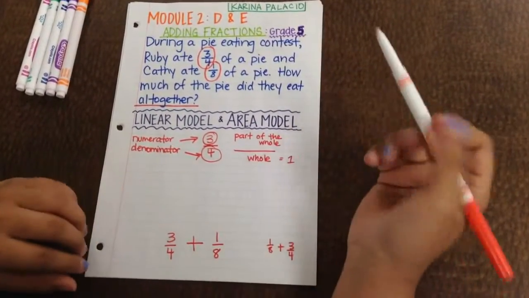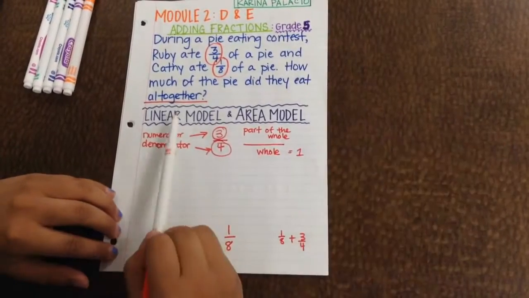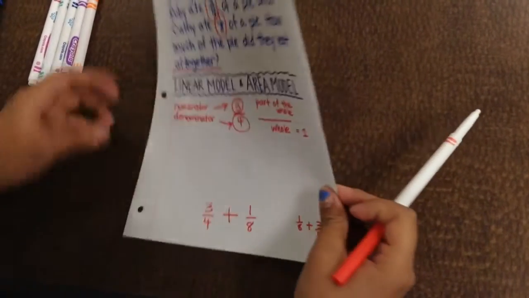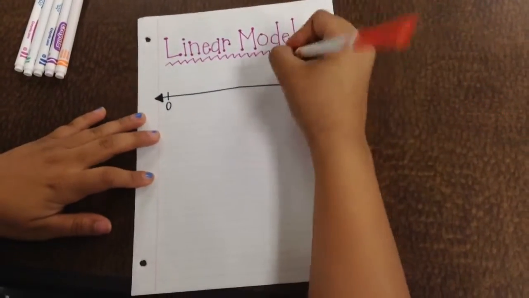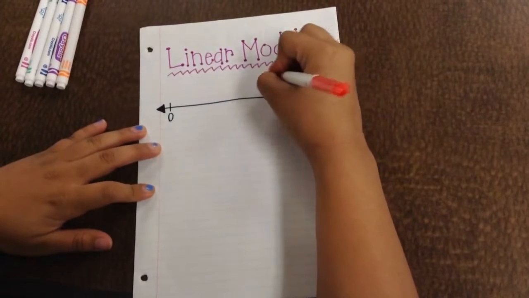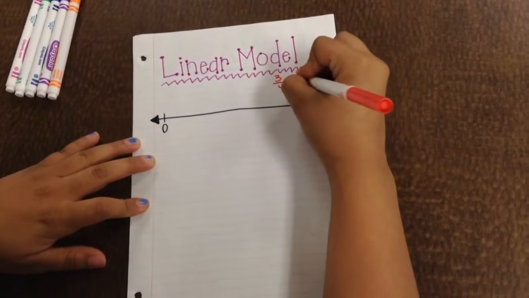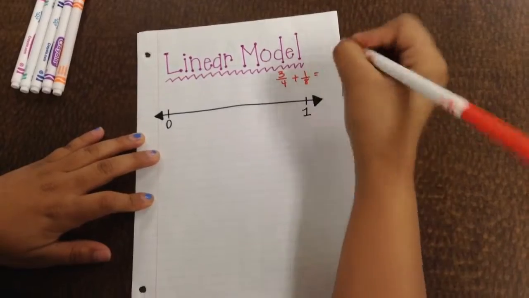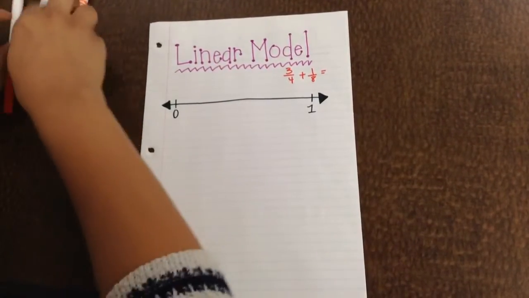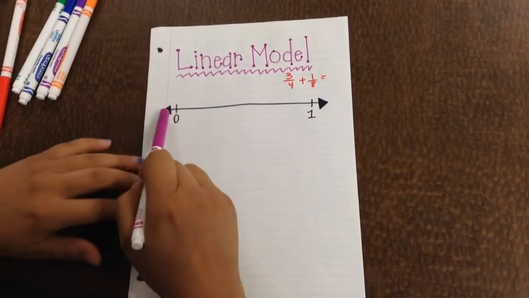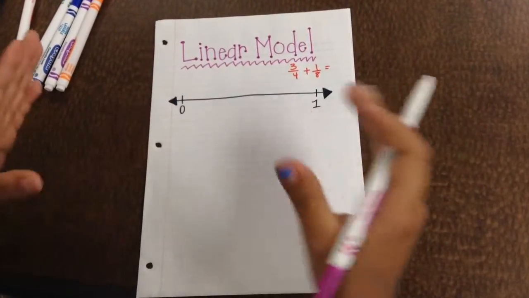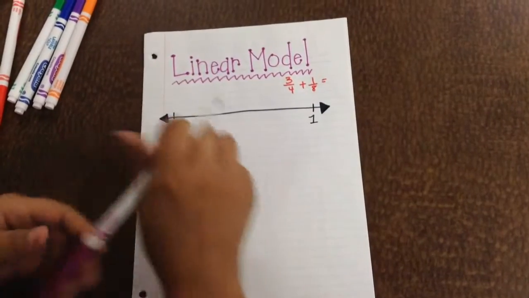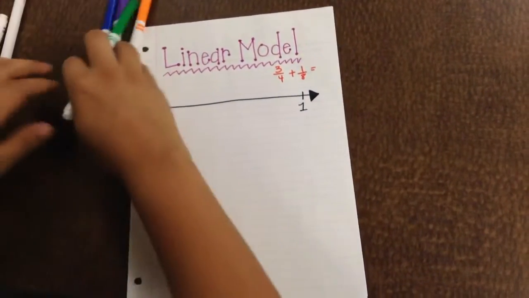Okay. The two models that I'm going to show you today are the linear model and the area model. We're going to begin with the linear model. So let's write our equation: 3/4 plus 1/8 equals. For the linear model, I have our number line from 0 to 1 because we're using the part of the whole. So let's do 3/4 first.